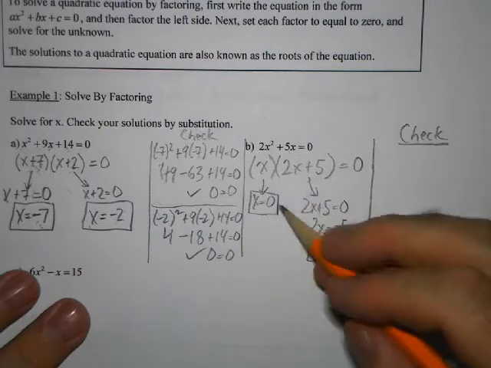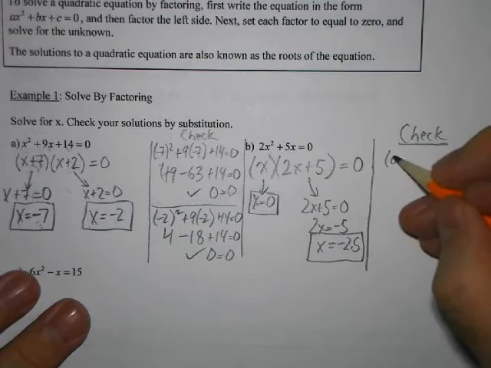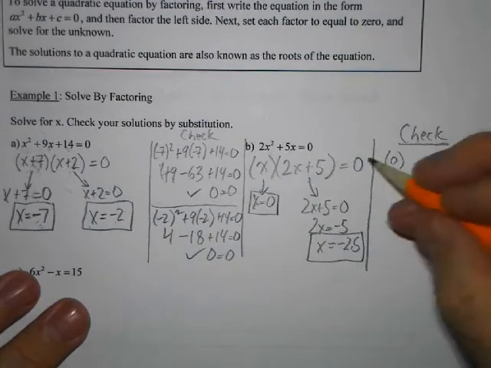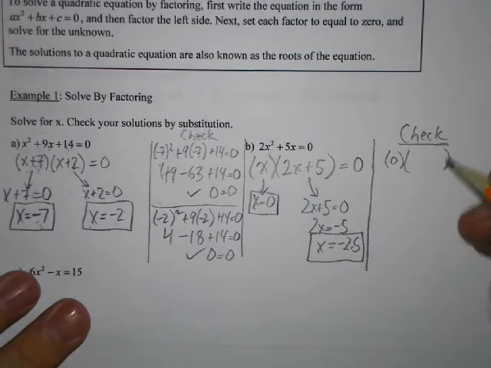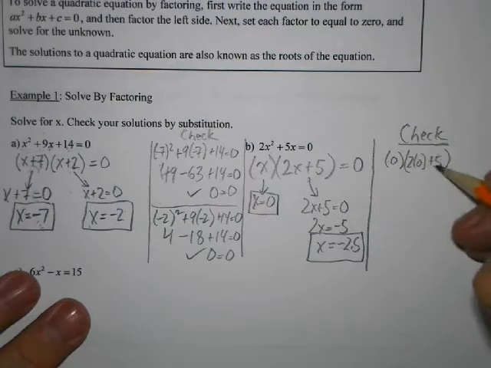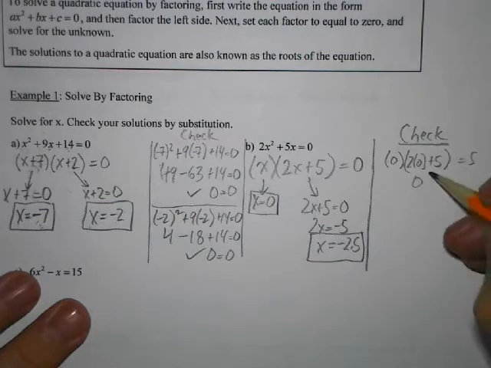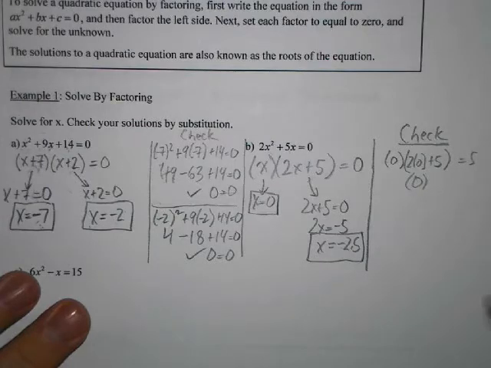So the first number, I mean this is pretty obvious. It's 0 right away inside there, so you know it doesn't really matter what's in here. If I plug a 0 in here, I'm going to get 0 times 5. Oh, you know what?